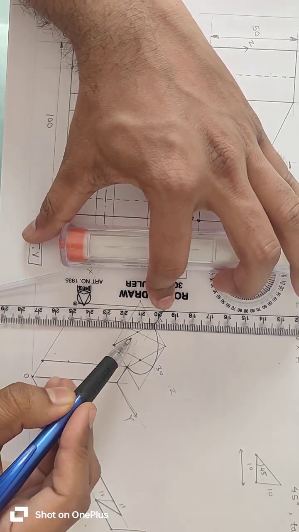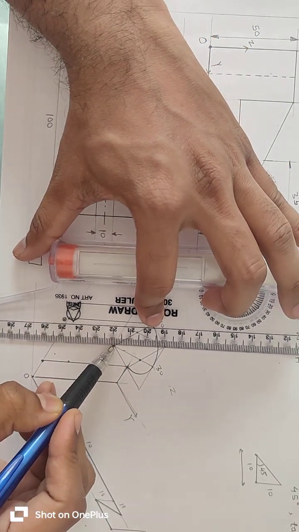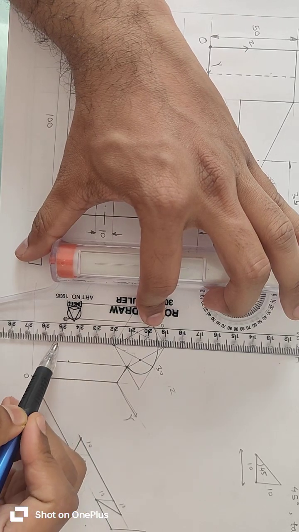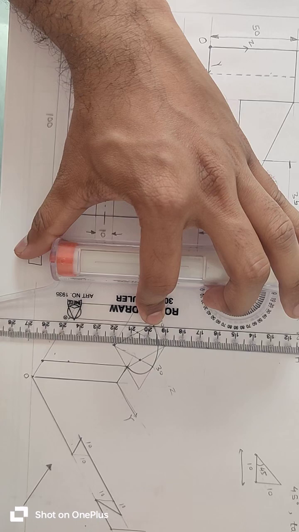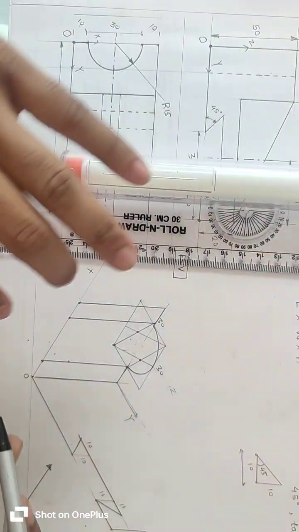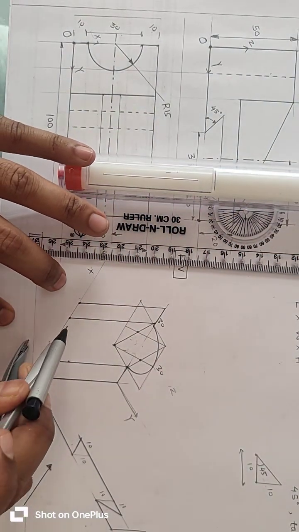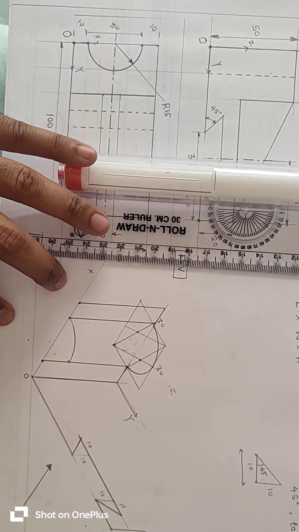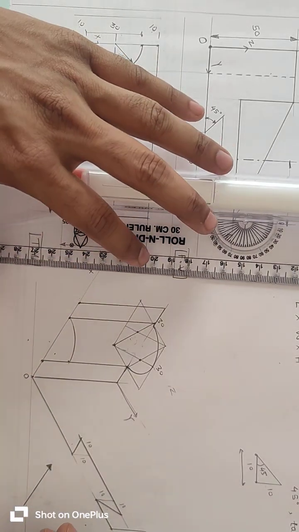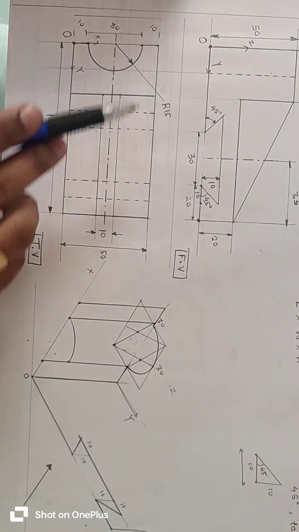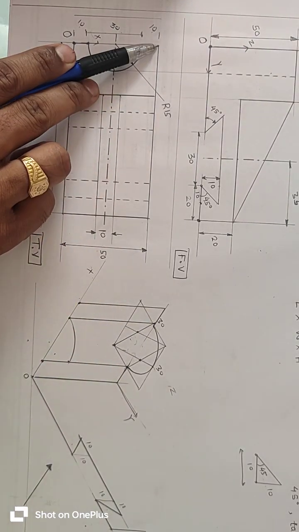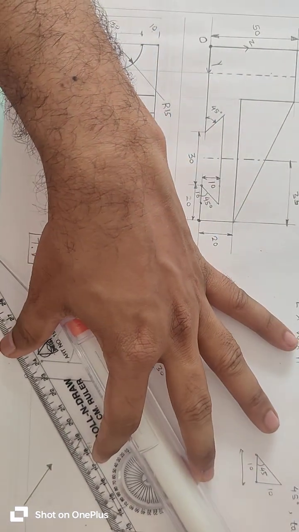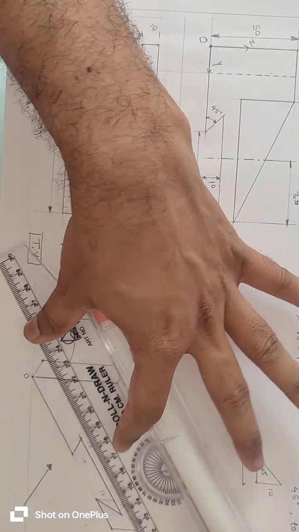This point is here, and this point we needed as the center. See, this point is here. From this point, this distance is 30, so take 30 mm parallel to Y.